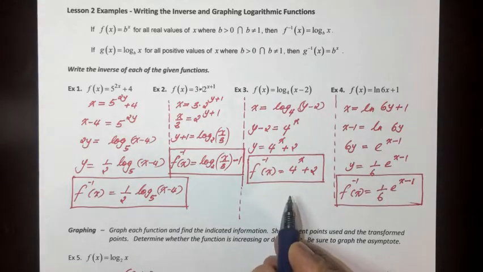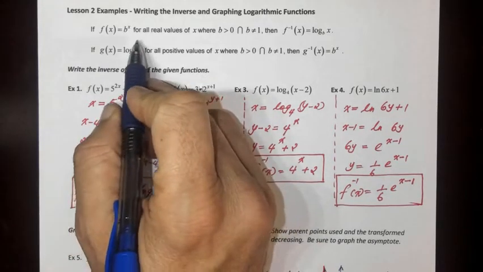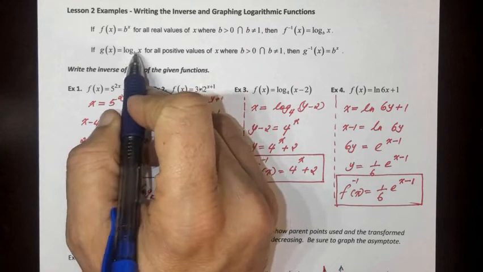Writing the inverse and graphing log functions. Before we start, let's look at a couple of things that we need to be careful about.